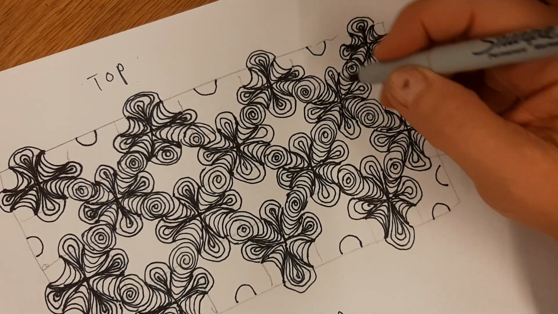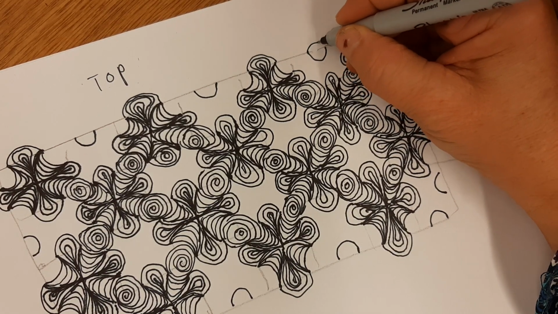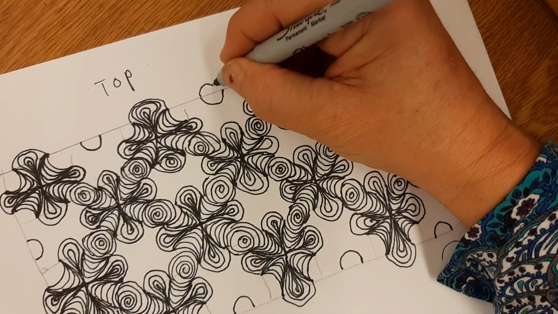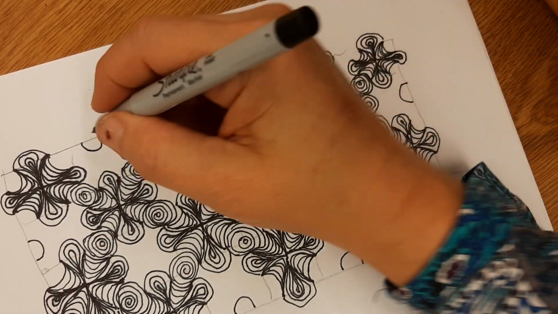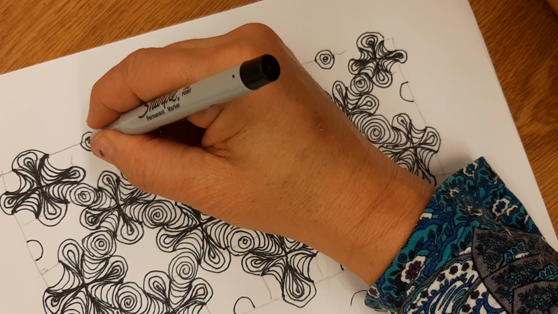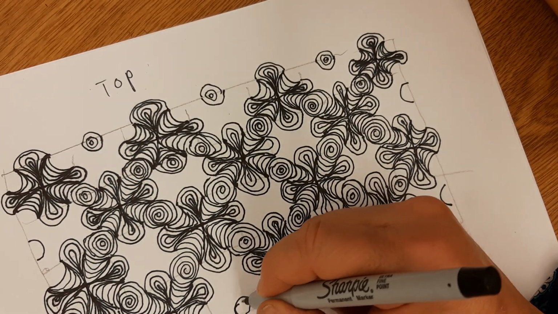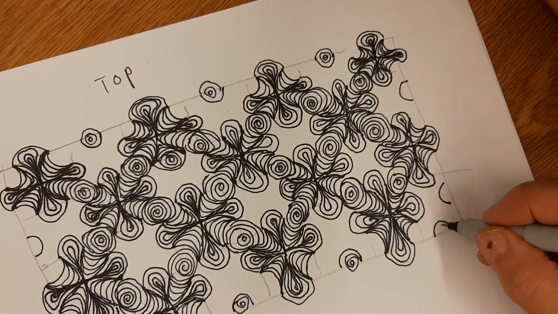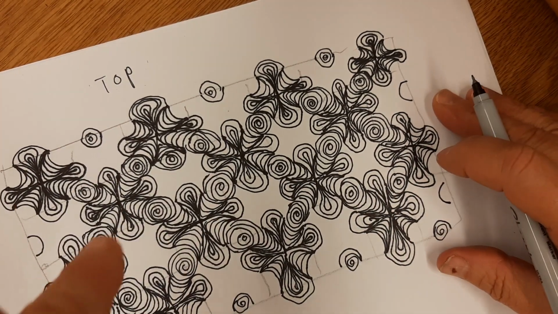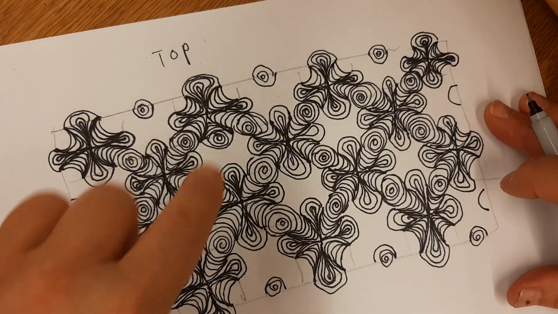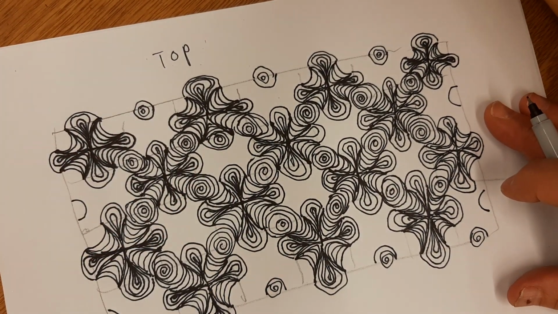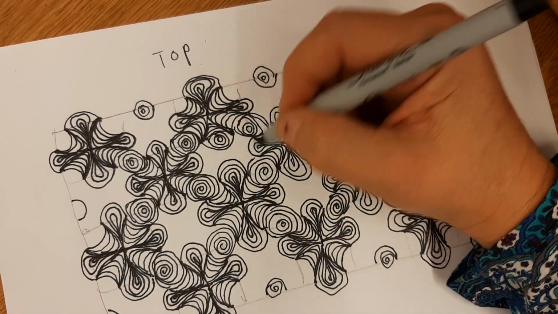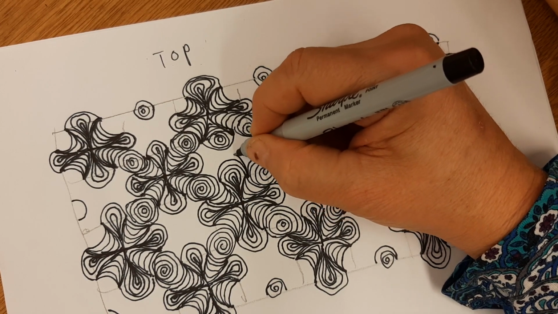Now, with these guys, these half circles, just go ahead and do circles inside of circles. Or spiral. So, how to finish off these spaces? You are going to repeat this arch, but always come back to the crease.